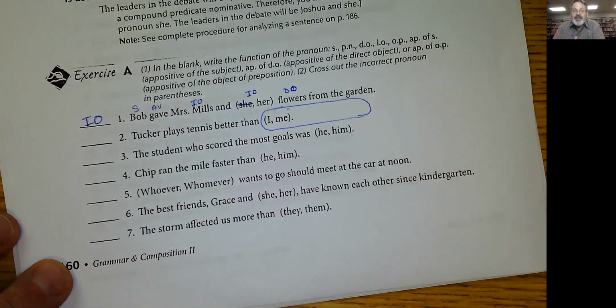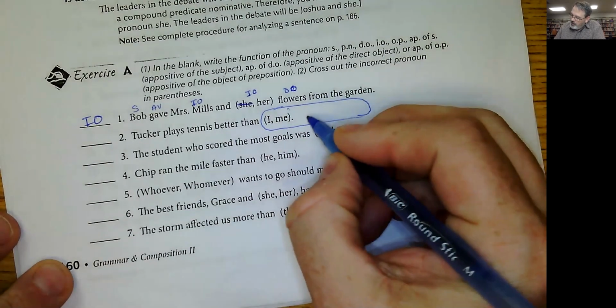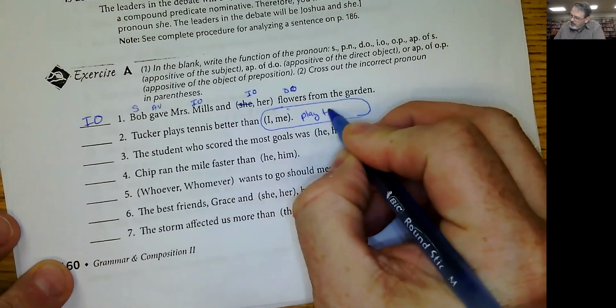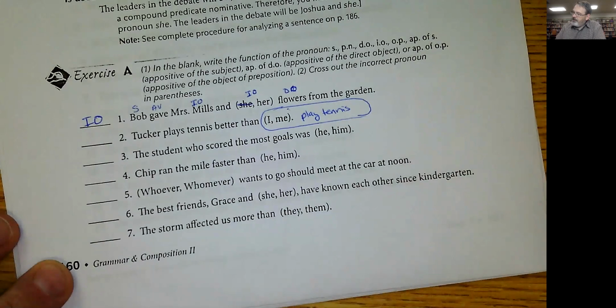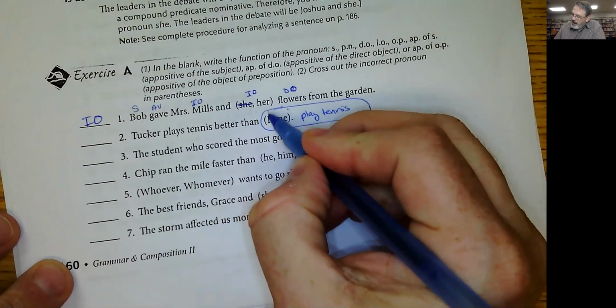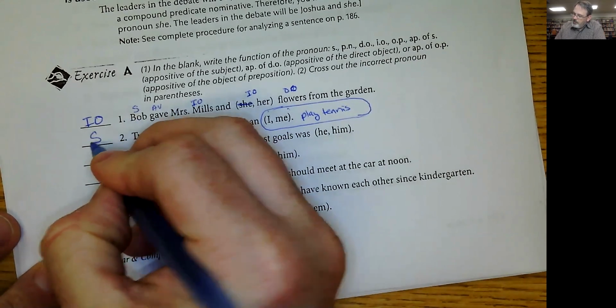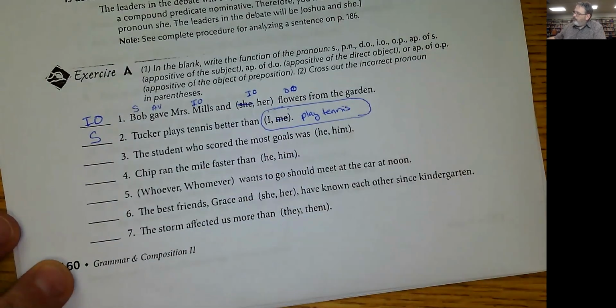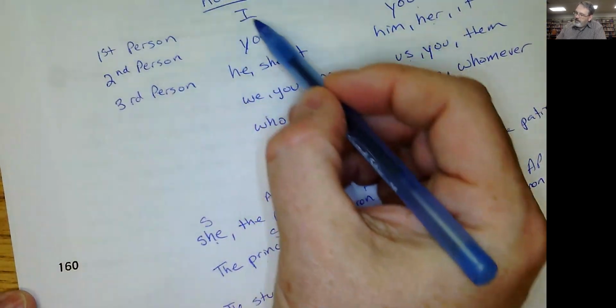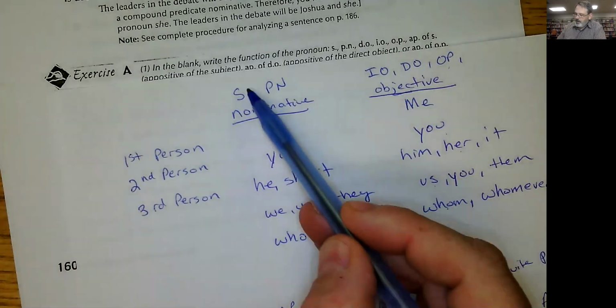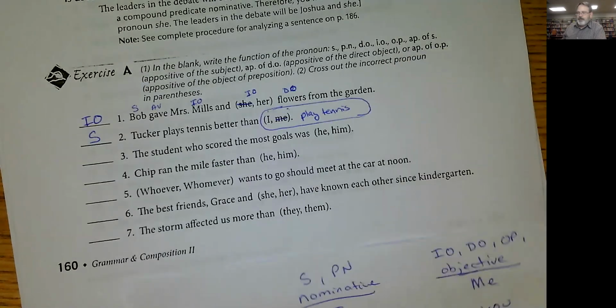Tucker plays tennis better than I, what? I play tennis. That's right. The clause would be I play tennis. So in the clause I play tennis, would I be the subject? It would, and that's nominative case. I. Okay.